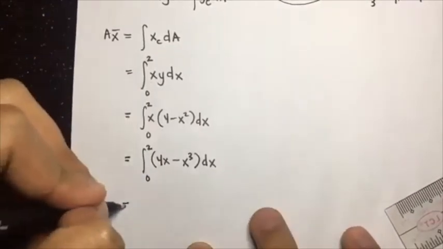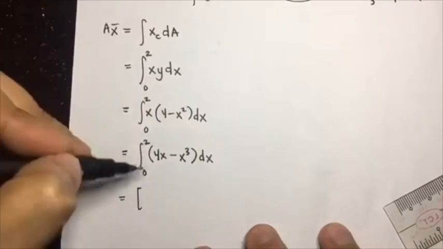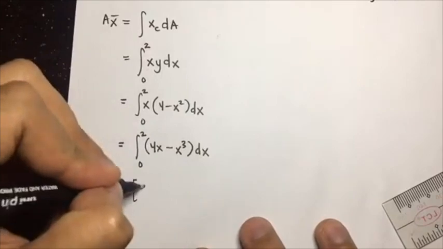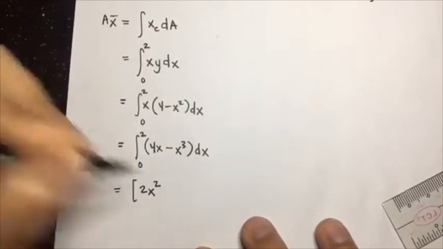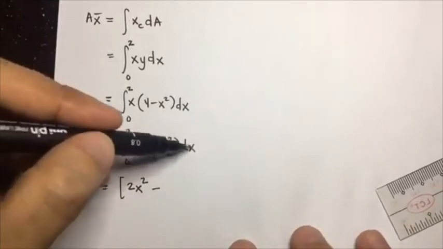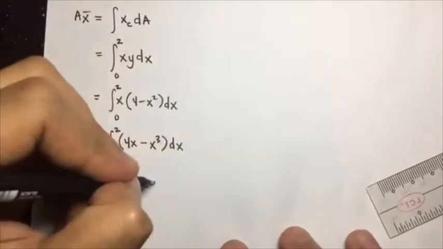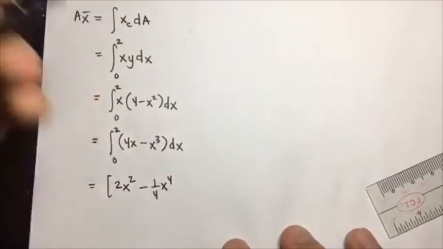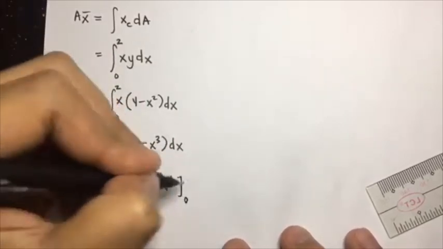Then integrating, the integral of 4x dx is 4x squared over 2, or 2x squared, minus the integral of x cubed dx, which is x to the 4th over 4, so 1/4 x to the power of 4, from 0 to 2.